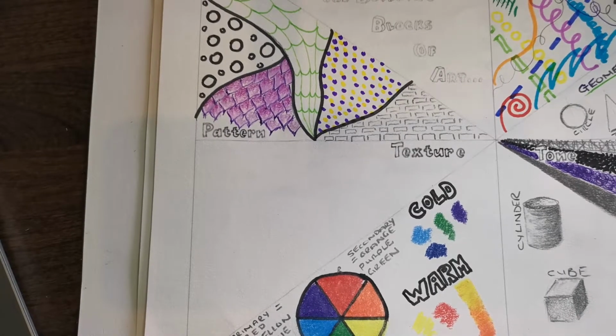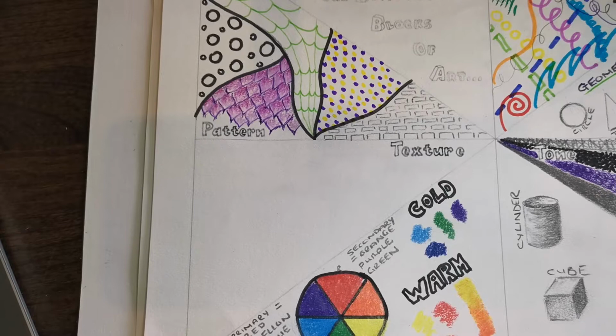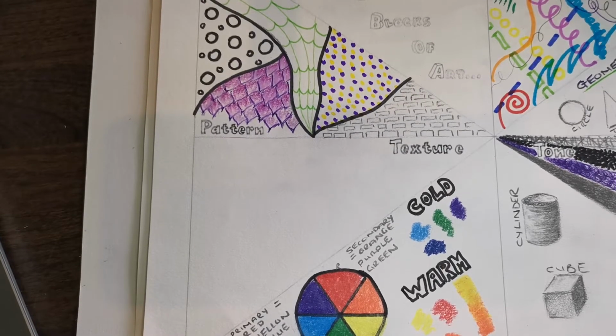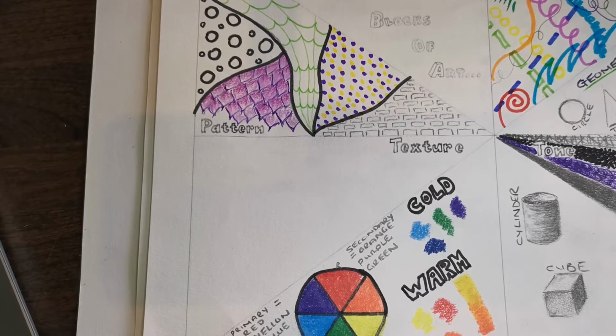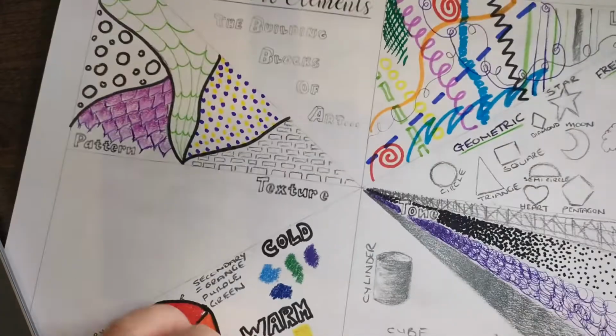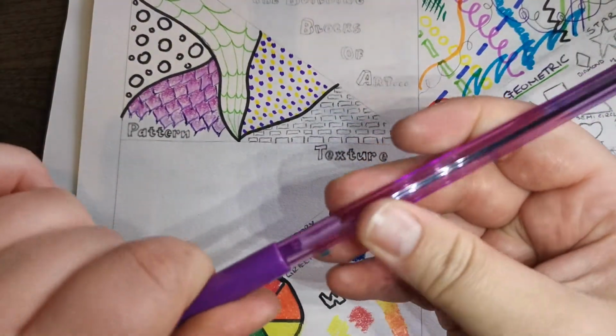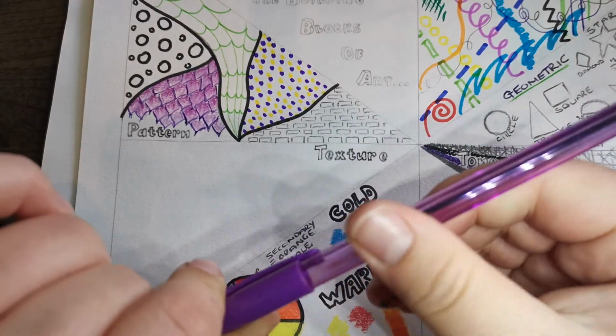So the next formal element is texture. Now texture, it's the way that something looks or feels. Texture describes the surface quality of something. So for example, with this biro pen, the surface quality is very smooth, very slick.